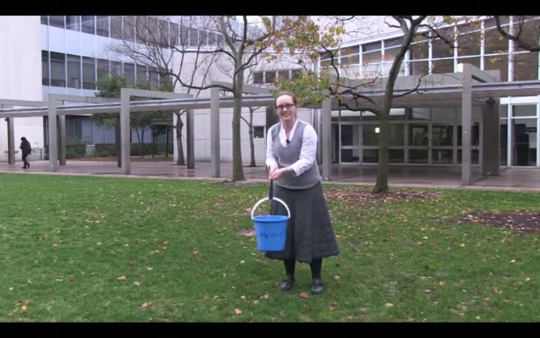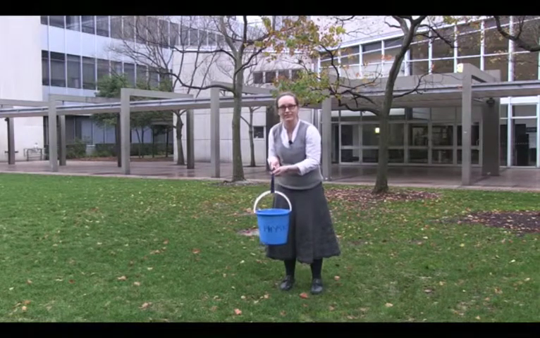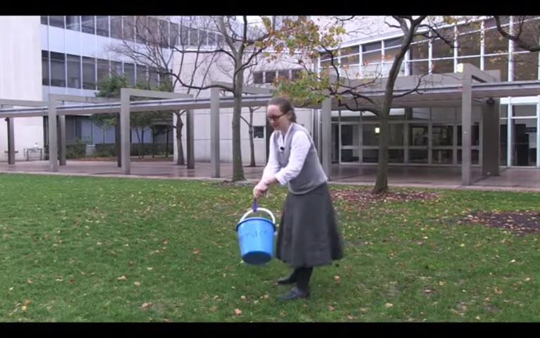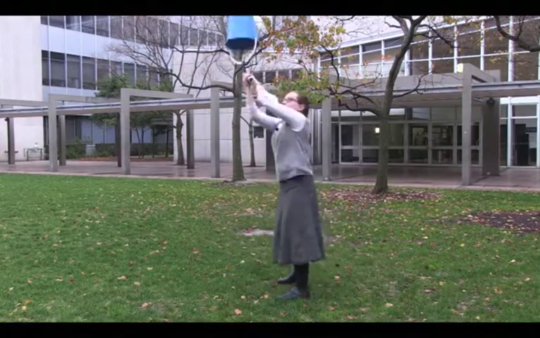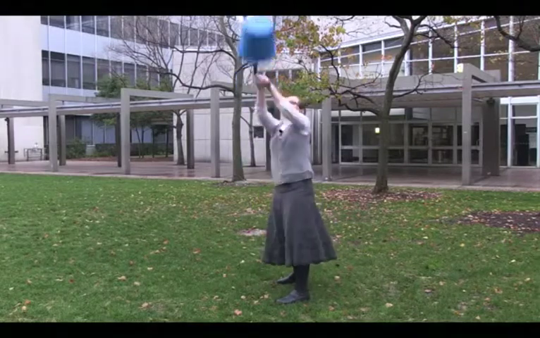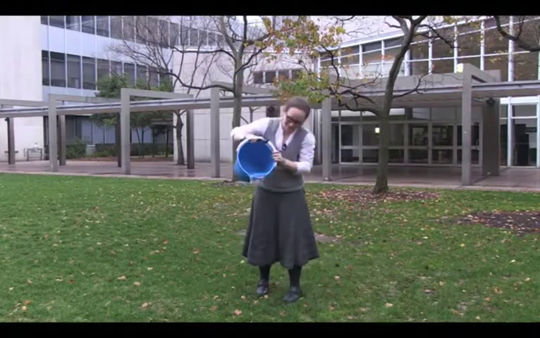What I have here is a bucket of water. If I can spin it fast enough, then there should be enough force to keep the water in the bucket even when the bucket's upside down. So let's have a go. Okay, and just to show that there is water in the bucket.